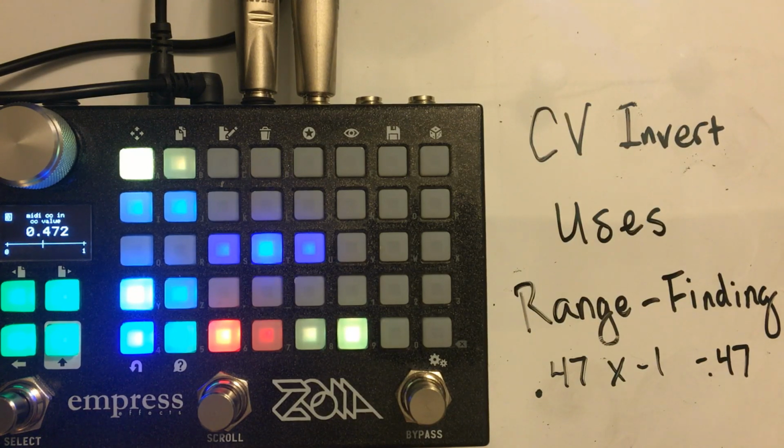When we add those together, we get 0. So the output of our CV invert can always be added to our CV source to produce a value of 0.